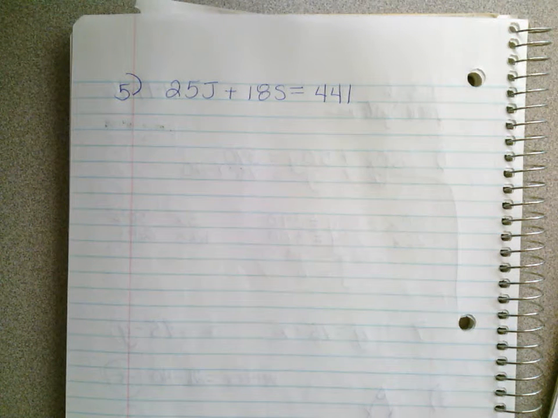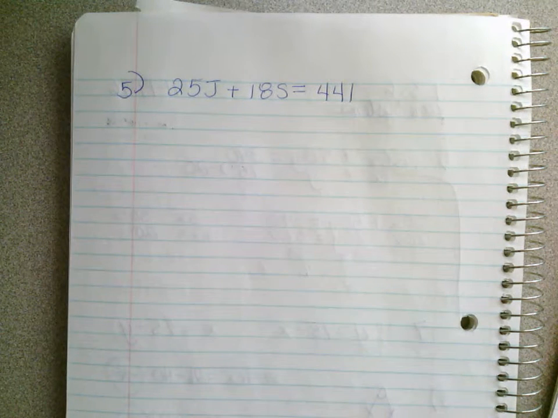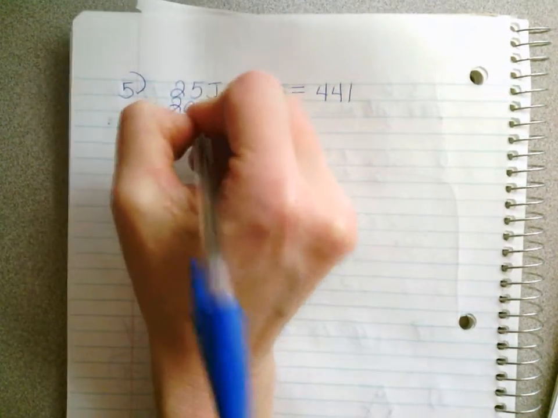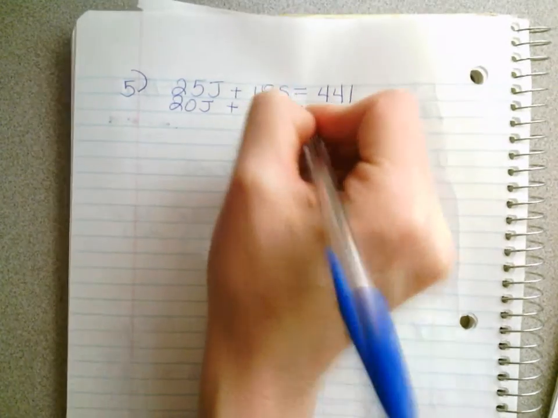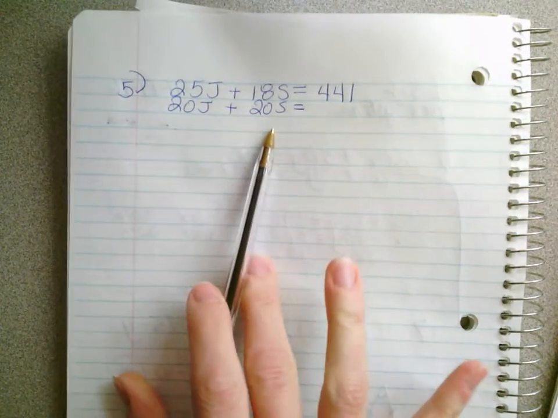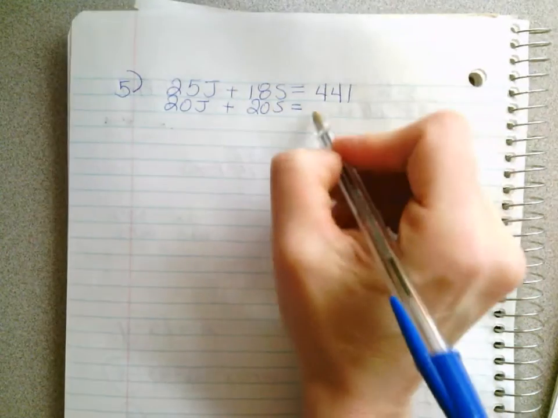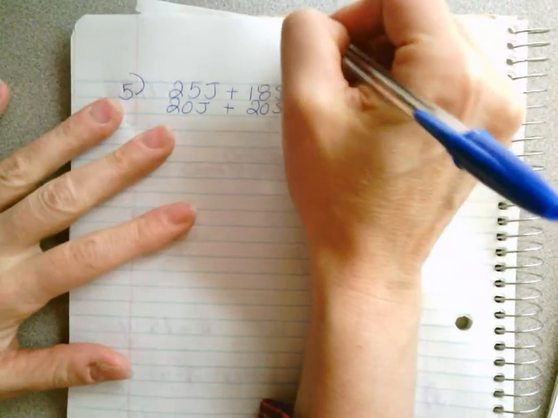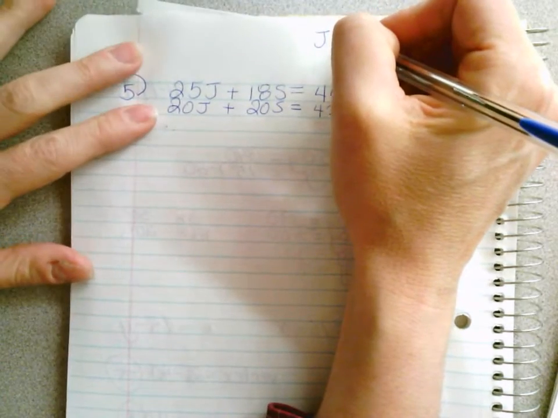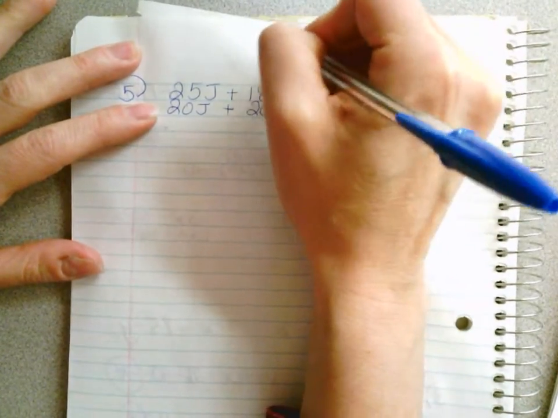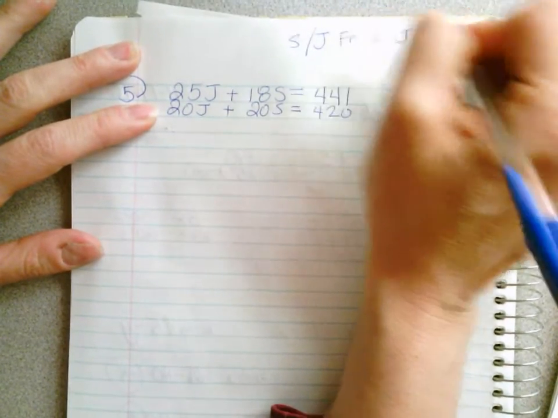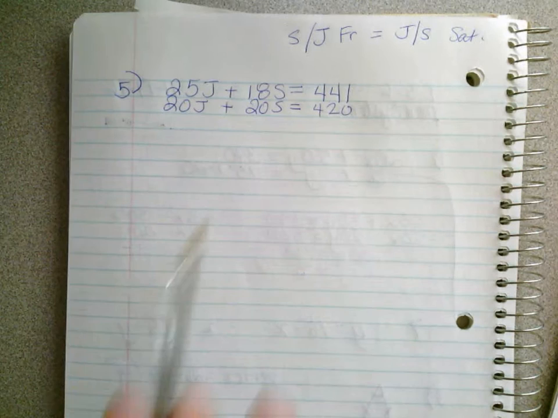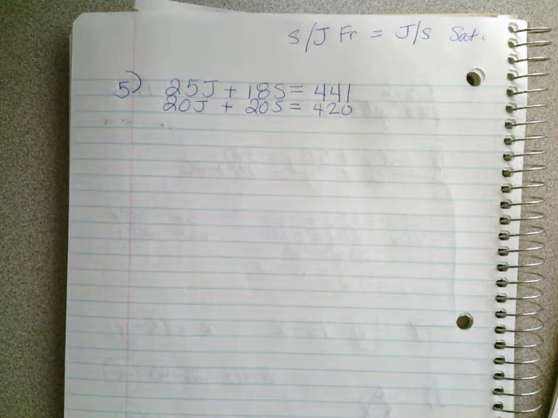That can scare you if you don't recognize that all they're saying is J and S here is going to represent the same number in the other equation, which is 20J and 20S. So them throwing that in there does not have you change anything. They're just recognizing that jeans and shirts on Friday is the same as jeans and shirts on Saturday. Which is how this system works. Otherwise we would have a whole new set of animals we had to deal with.